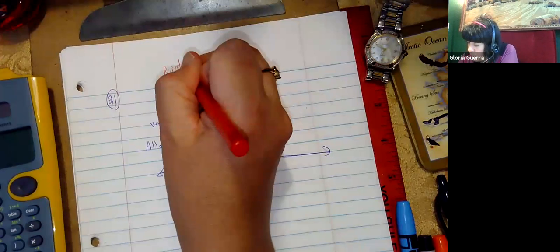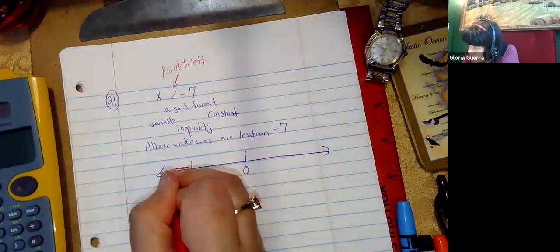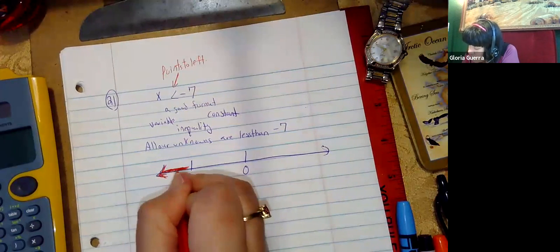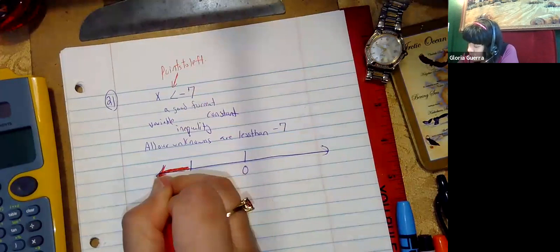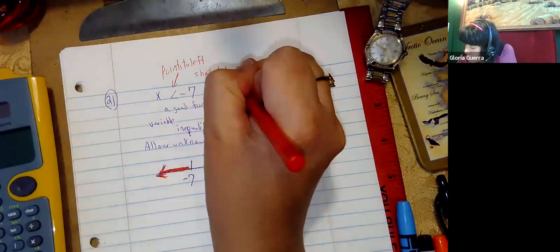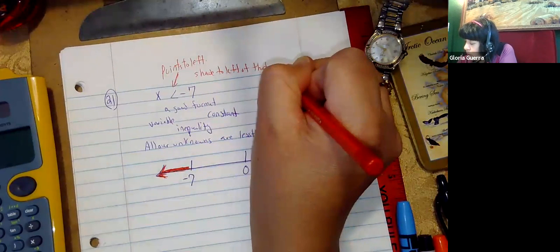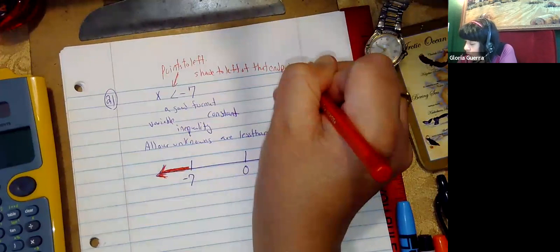Because this is the variable and this points left, that means shade to the left of that endpoint, which for us here is -7.